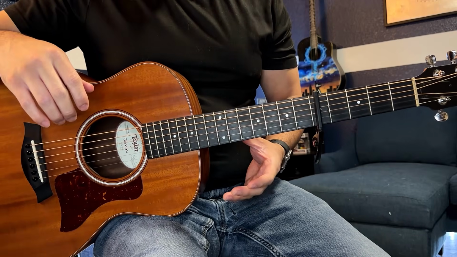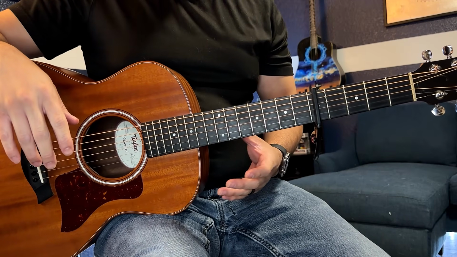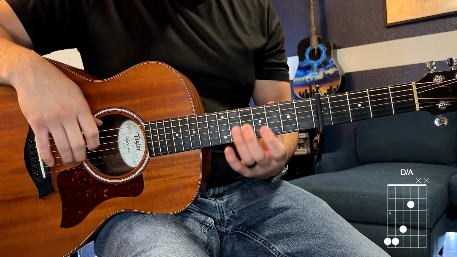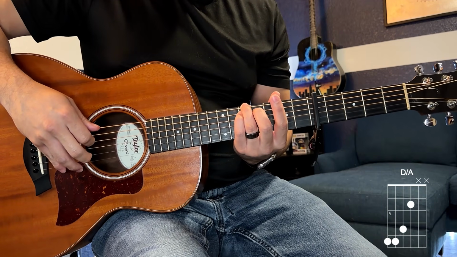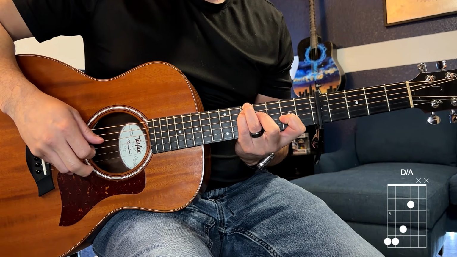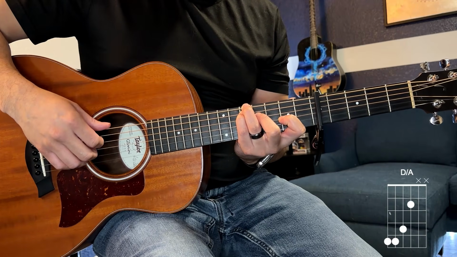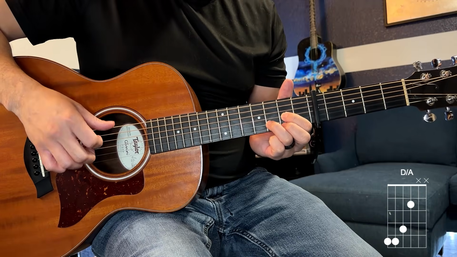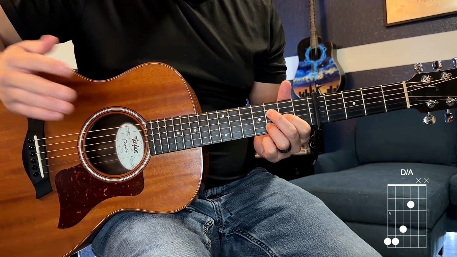Alright, so this song doesn't have an intro, so we're going to get right into the verse. The chords we're going to be using are variation of a D over A chord. That's going to be the 5th fret of the E string, 5th fret A, 4th fret D, and then 2nd fret G. It's a bit of an awkward chord, but try to stretch there if you can. Otherwise, you can use a regular D chord. That'll be a good substitute.